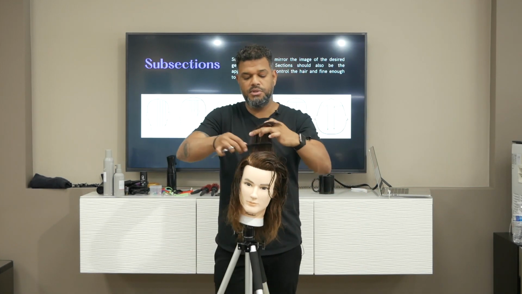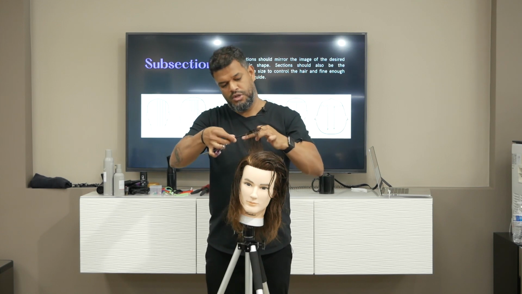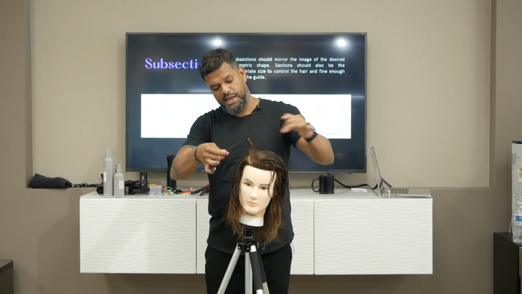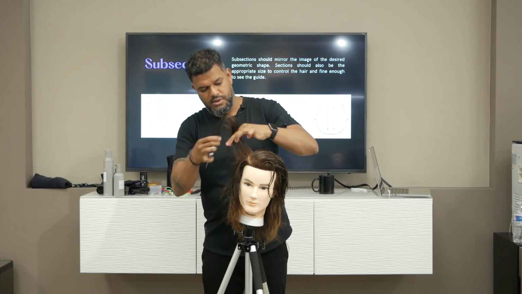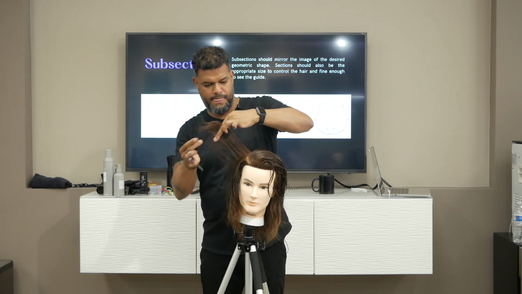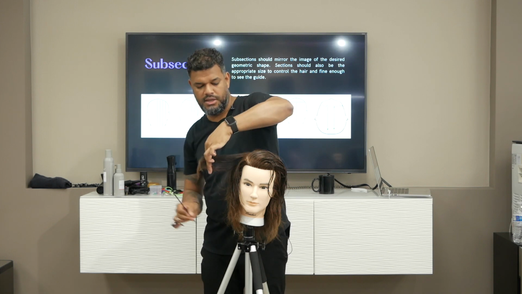Subsections could be taken on the top too. I'm following the round shape of the head, where the hair naturally grows. If I do this and cut, square.